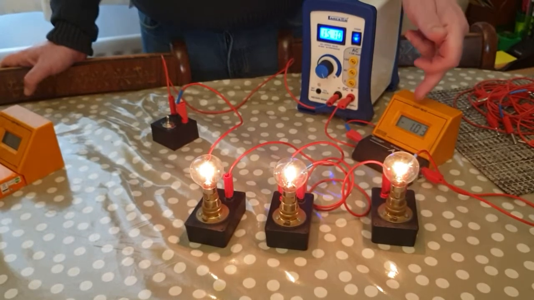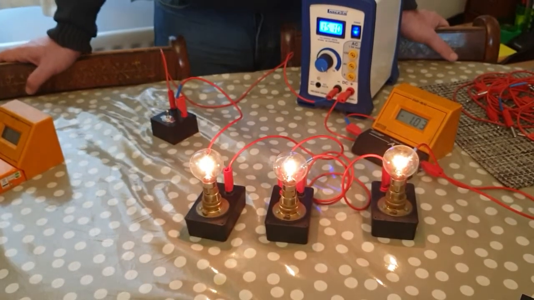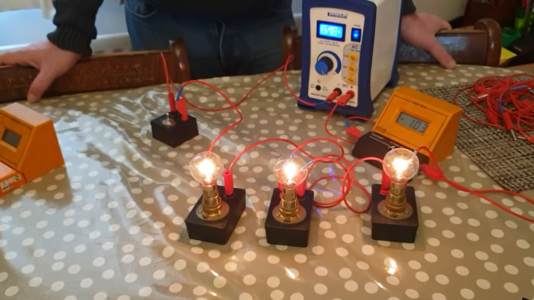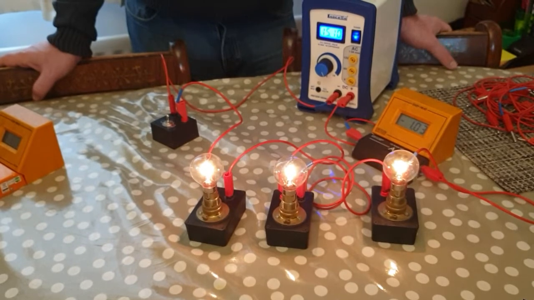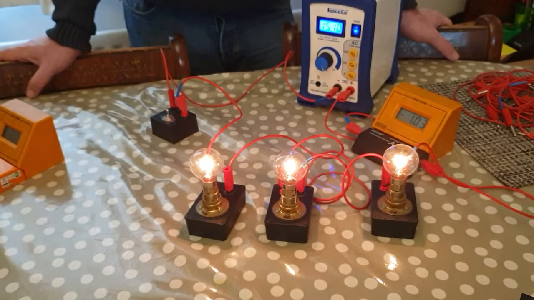You can see how it's dropped there, it's dropped to 1.03 amps. It was nearly 1.3 amps before. So that's another disadvantage of a series circuit. As you add more components to the circuit, the current going through drops as the resistance goes up. Okay, so that's series circuits.